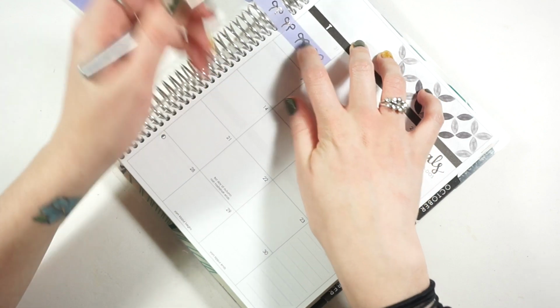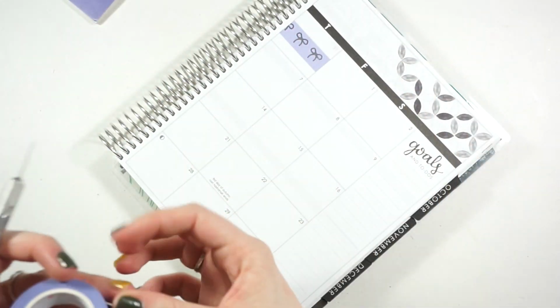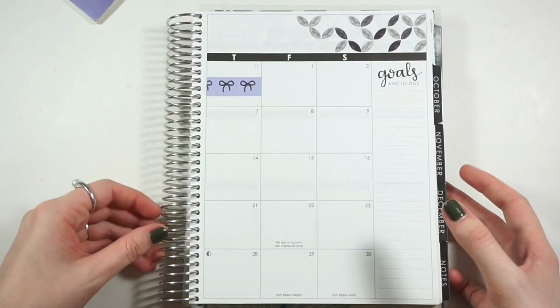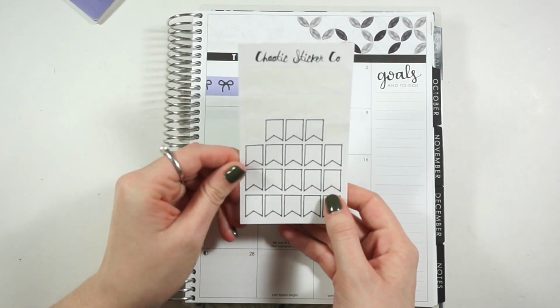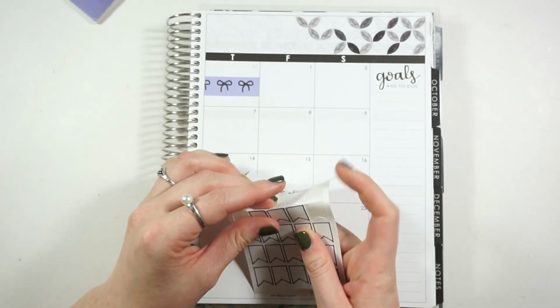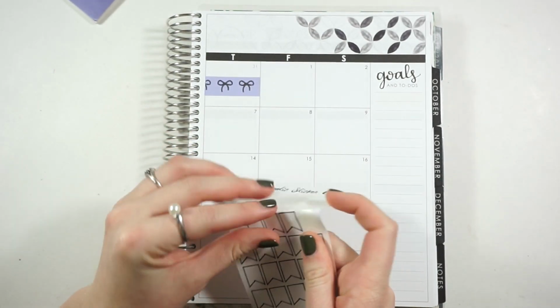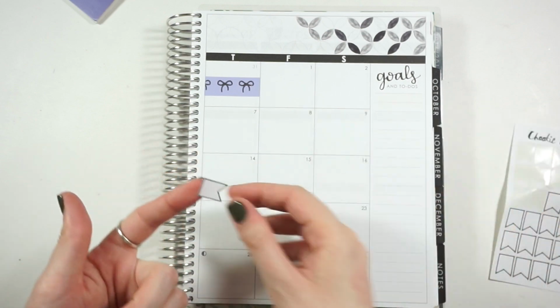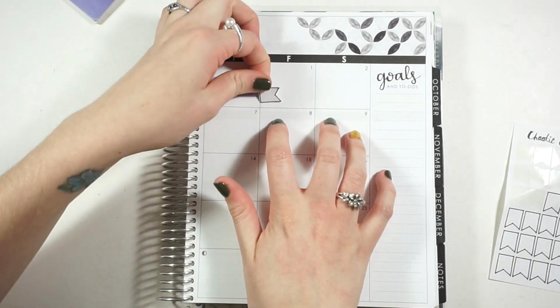And then if you wanted to get decorative with it, you could do a little washi banner or something like that, or you could even buy a kit. Whatever you please. And then what I would do is just buy some plain flags. I have these from Chaotic Sticker Co. And I would just go ahead and put these in for the various bills that you have. Or no, for the paydays that you have, sorry.